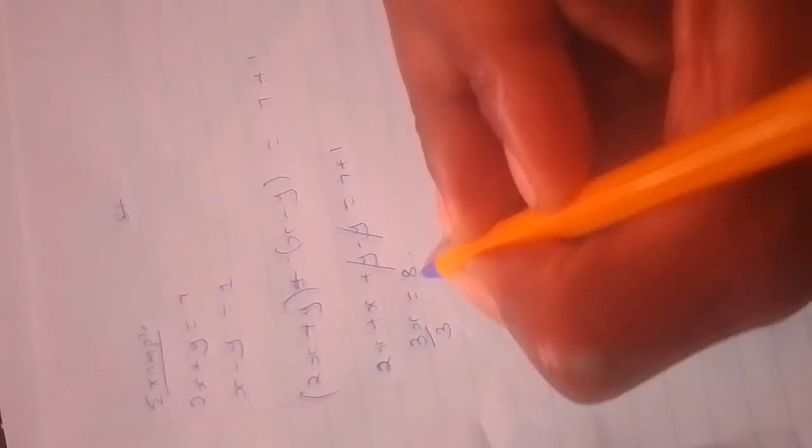So for us to solve for x, we divide by 3 on both sides. So 3 and 3 cancel, and we shall have x being 8 over 3. That is the first step, and up to that point we have solved for the value of x. Thereafter we aren't done, because we need to solve for the value of y, since we have two unknowns. So for step 2 we are going to substitute the value of x.